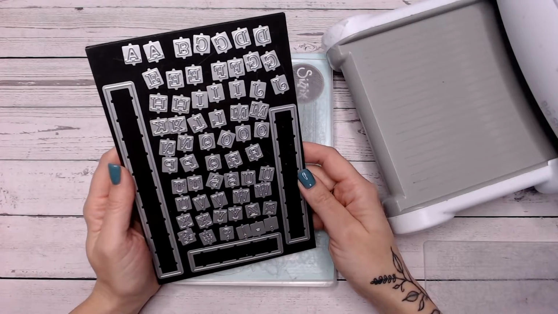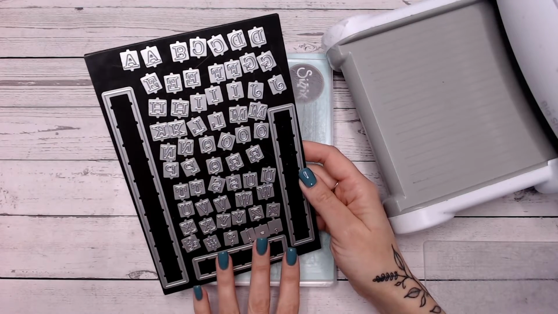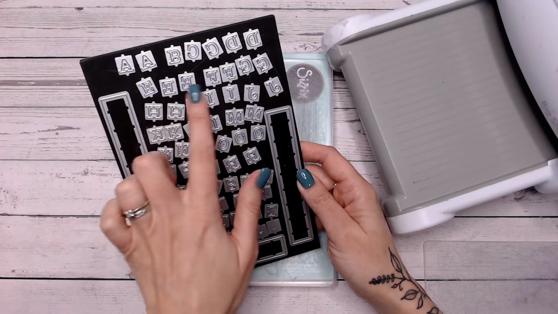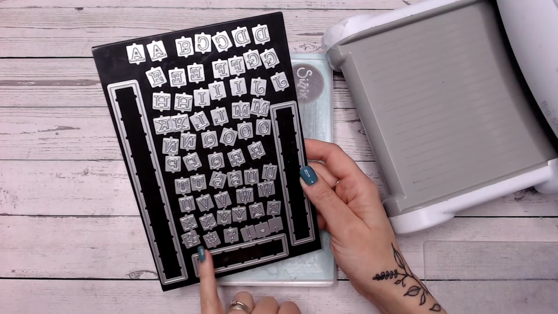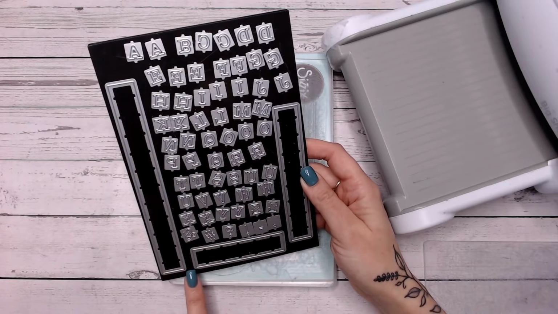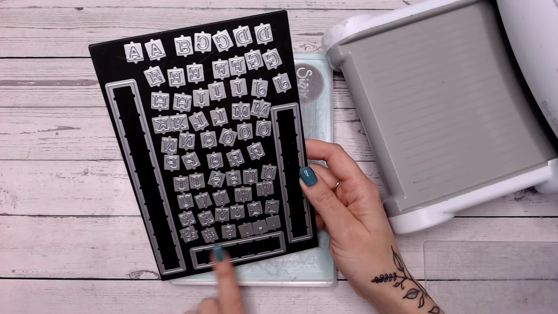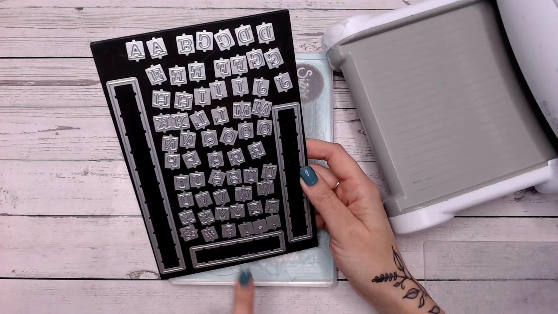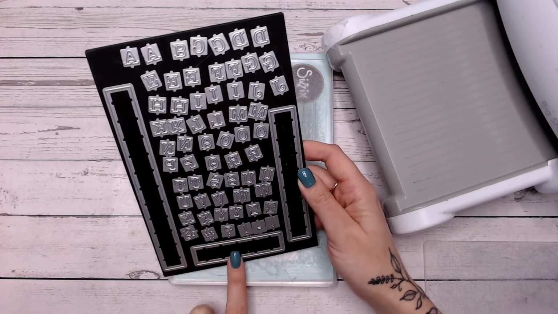So this is what your die set looks like. You have all the letters of the alphabet. Now you've got more than one of every letter. You've actually even got 3 of some, and you have your punctuation marks too. Now these elements, these rectangles, are your frames, and these are not only going to cut out for you the label shape around your word, they're also going to allow perfect alignment and spacing of your letters as well.